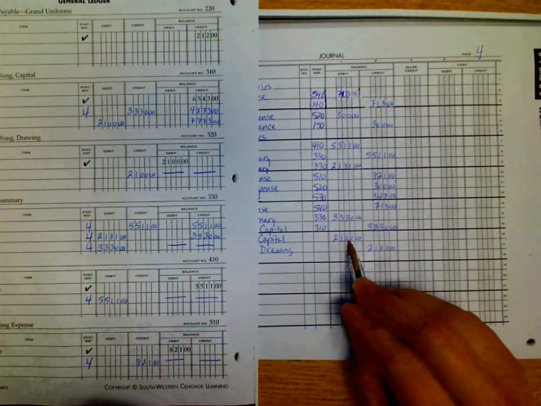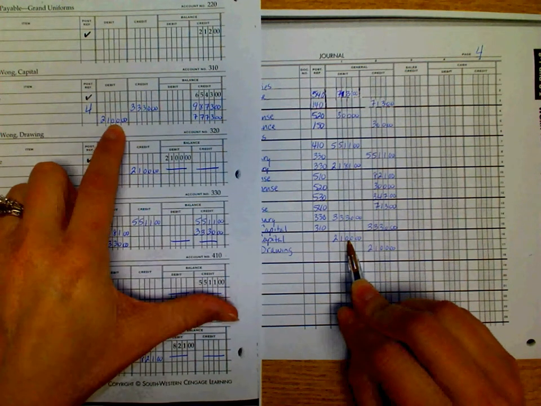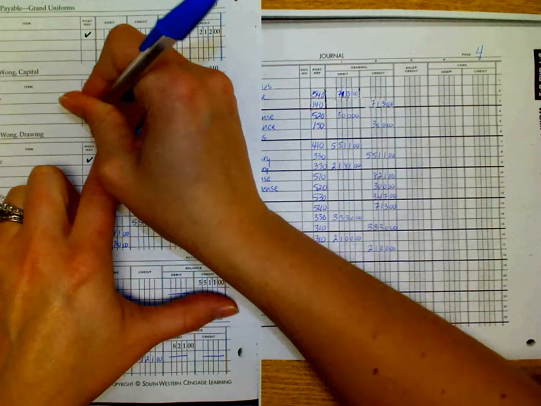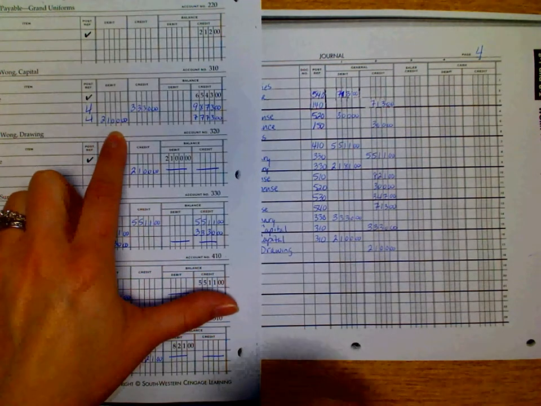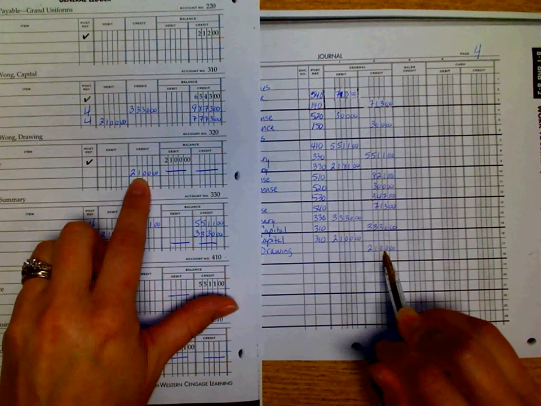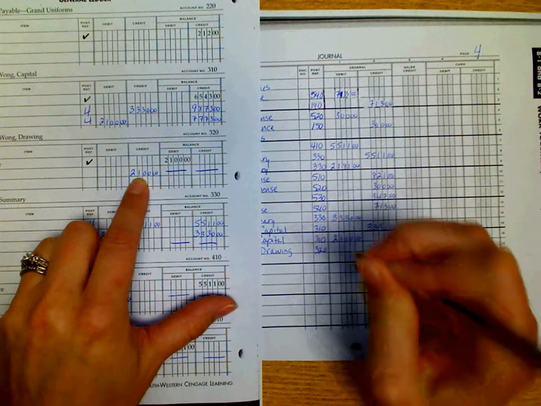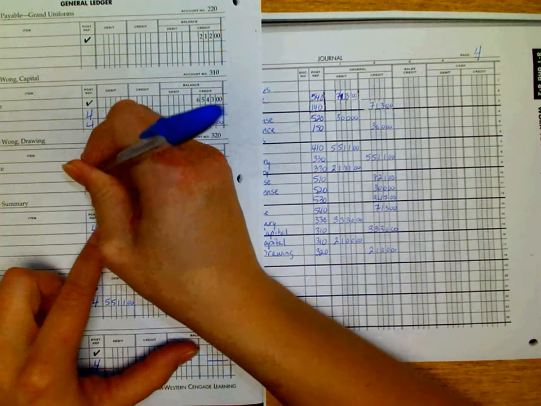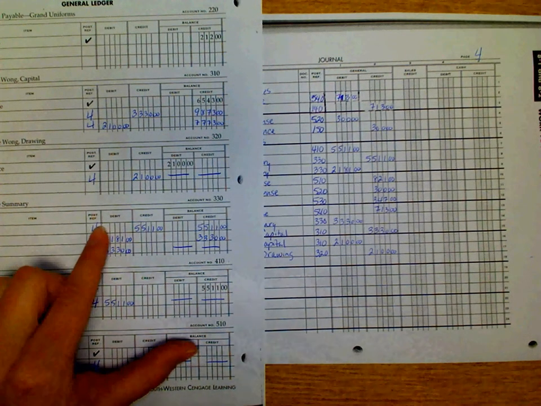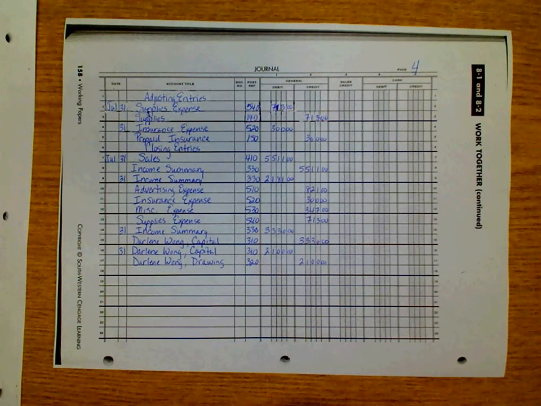So with capital, we have a debit of 2,100, debit of 2,100. So the account is 310, and page over here is 4. On the drawing, we have a credit of 2,100, credit of 2,100. So the account is 320, and the page is 4. And then we are done with the work together 8-2.